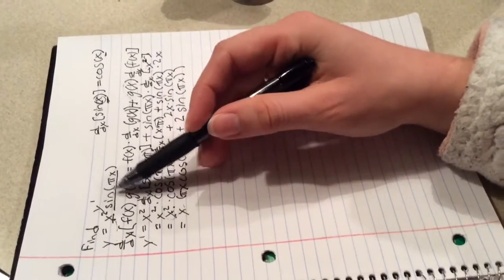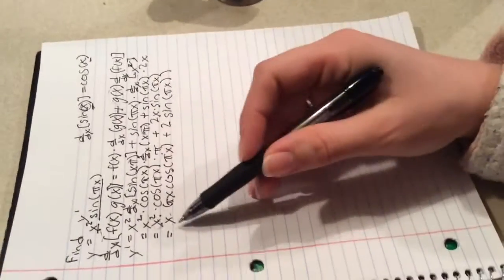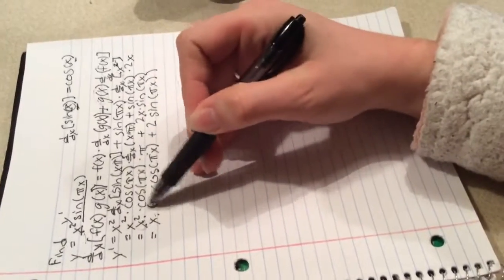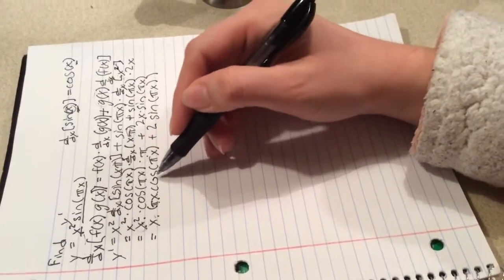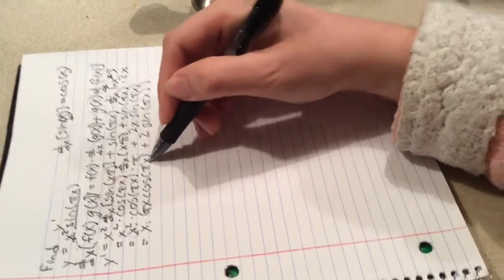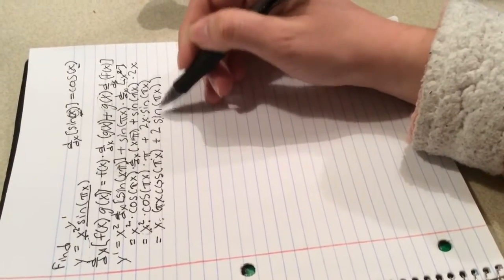The derivative of x squared times sine pi x equals x, all times pi x times cosine pi x plus 2 sine of pi x.